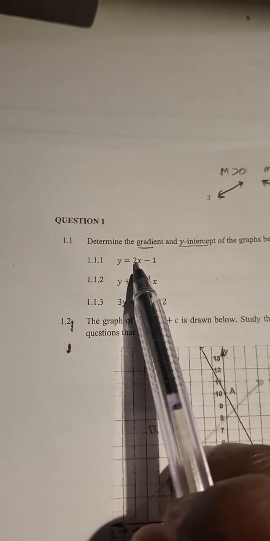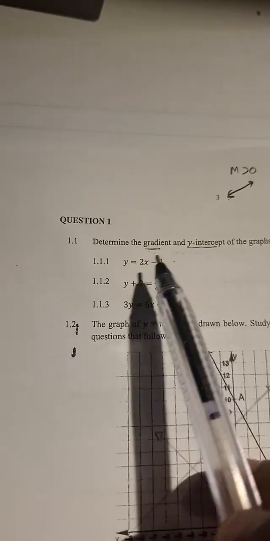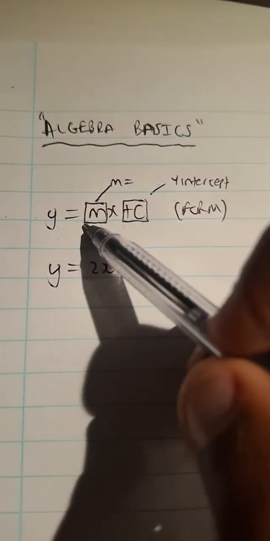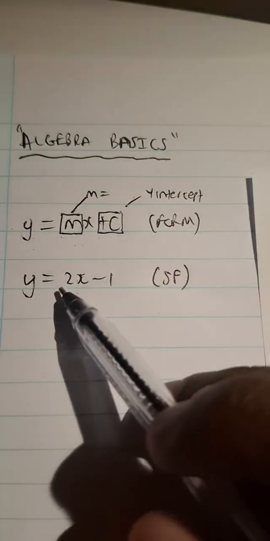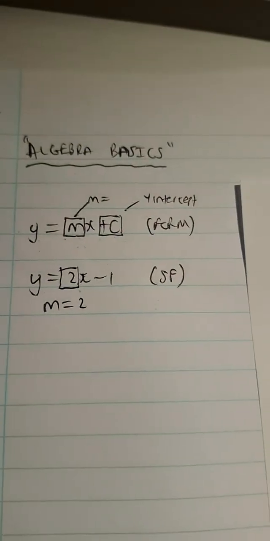So I'm just going to look at this question and see how we can take the gradient and the y-intercept. Here is the equation: y = 2x - 1. Is the equation in standard form? Yes, this is in standard form. Here I can read the gradient. The gradient is 2.